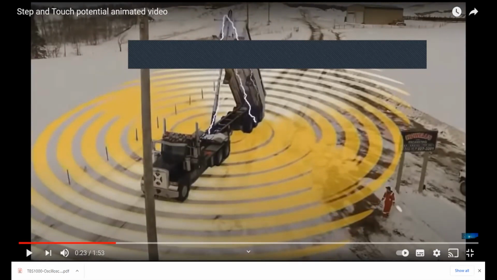This is called an equipotential line. This circle is an equipotential line. So voltage at each point within this line is the same, but as you move further away, there will be different voltage. So the further you move from this epicenter, the less voltage gradient you will have.